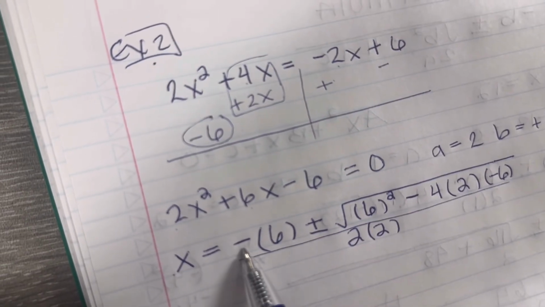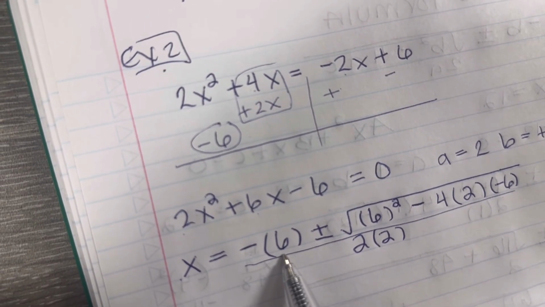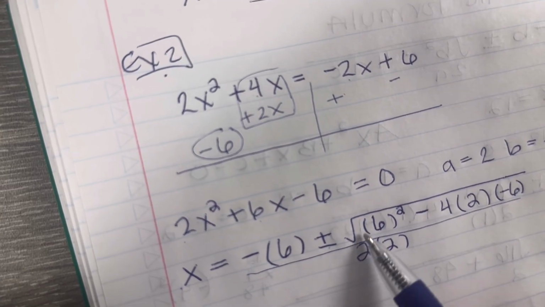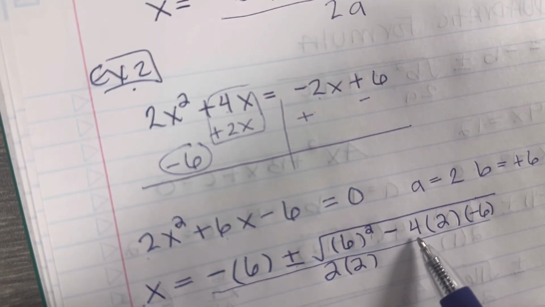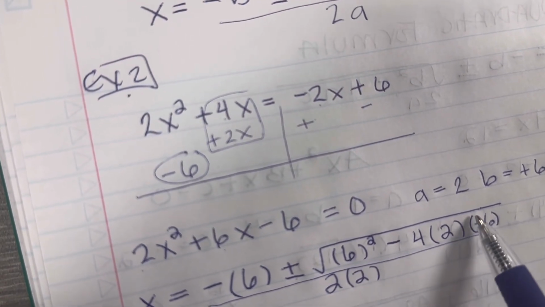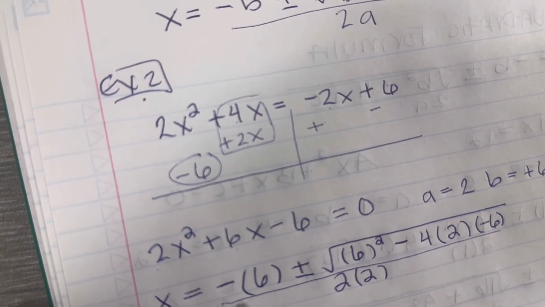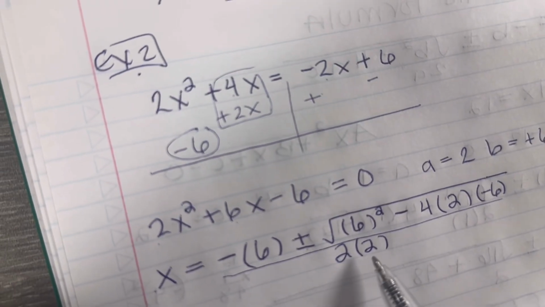X equals negative b, which is 6, plus or minus the square root of b, which is 6, squared minus 4a, which is 2, c, negative 6, all over 2 times a.